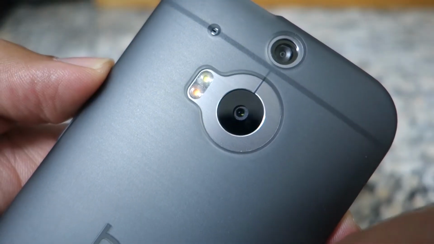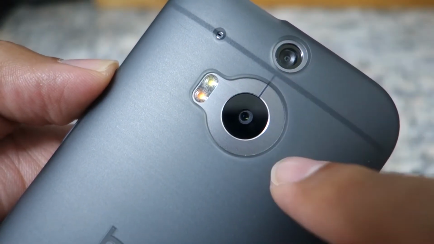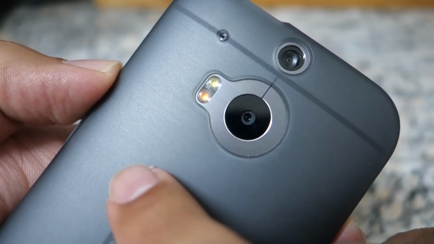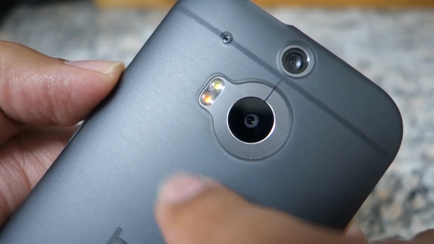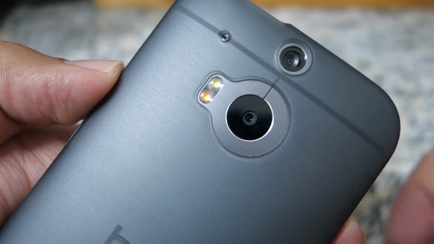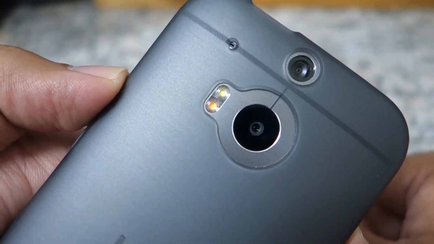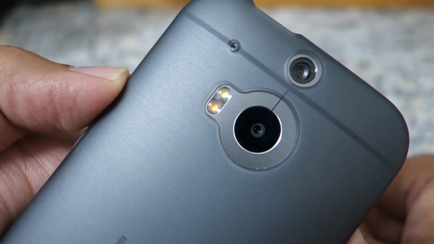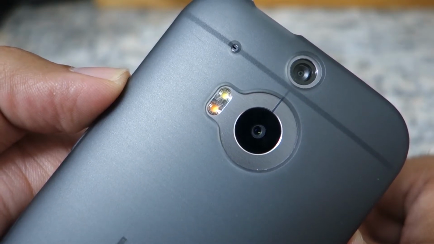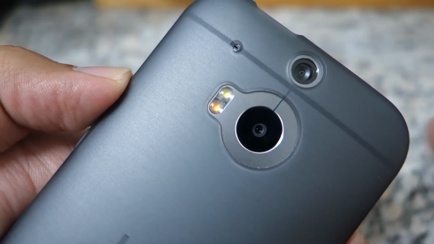Let's look at the camera hardware. It has two sensors, one for the camera and one is the depth sensor. It has dual LED flash and it works very nicely and retains the colors very well. And it has the microphone as well, very close to these sensors, as you can see on the left portion in this video.